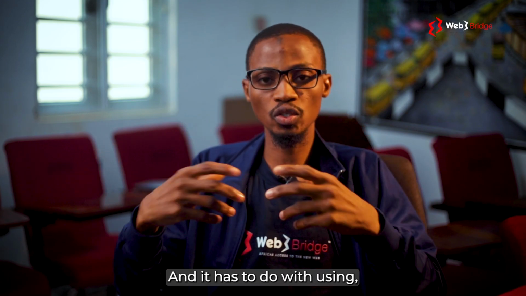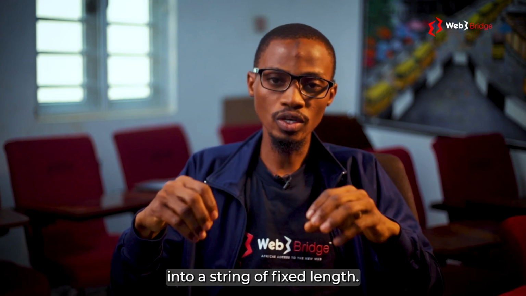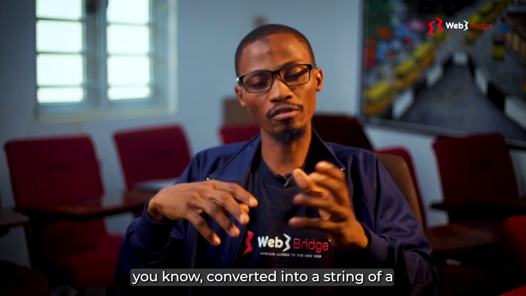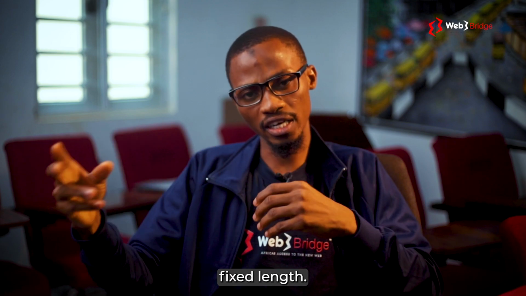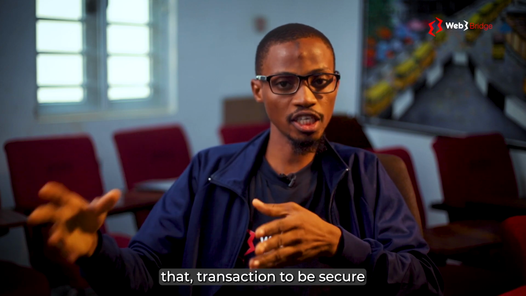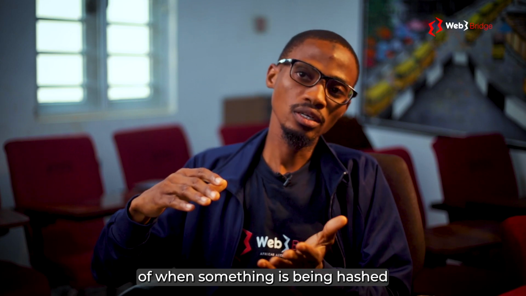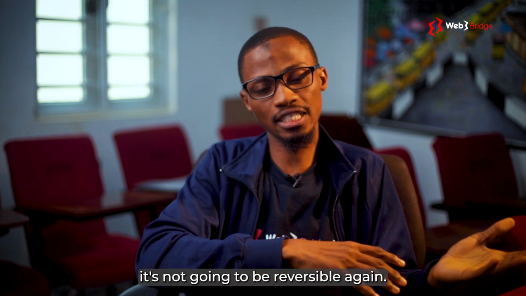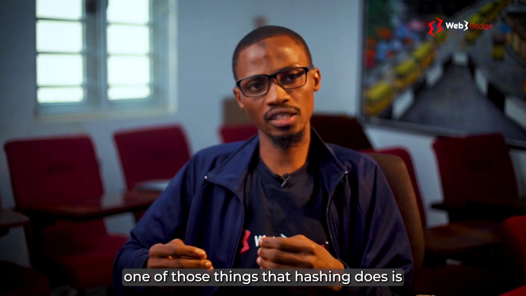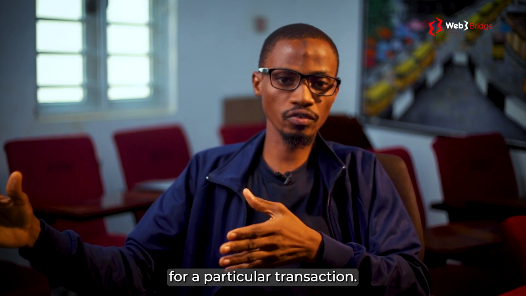It has to do with using a cryptographic hash function in order to convert transaction data into a string of fixed length. Once the transaction has been converted into a string of fixed length, that transaction is secure, as hashing comes with this nature that when something is hashed, it is not going to be reversible again. So it gives security to the data, and it also serves as a proof of existence for a particular transaction.